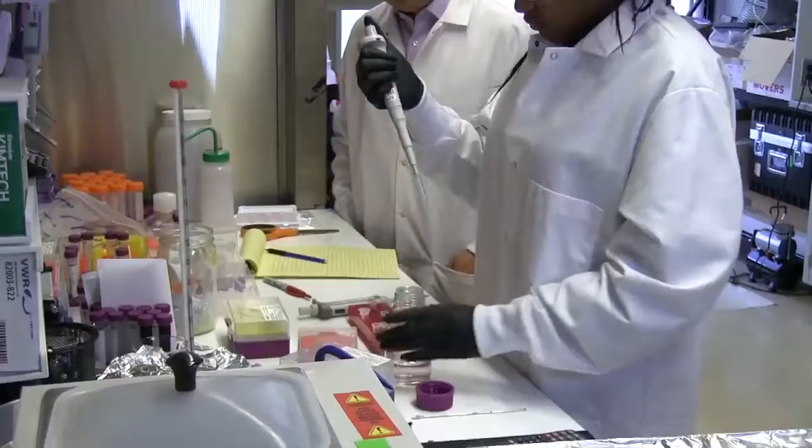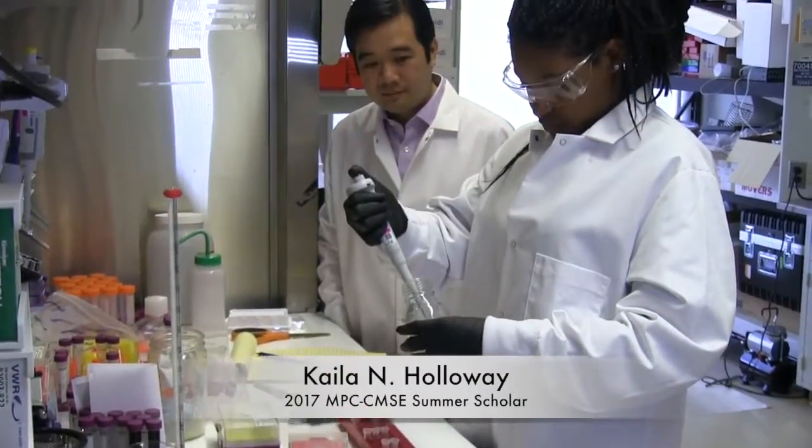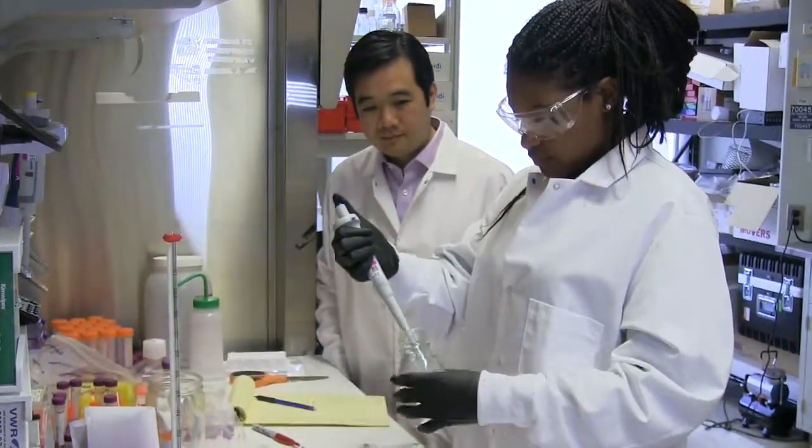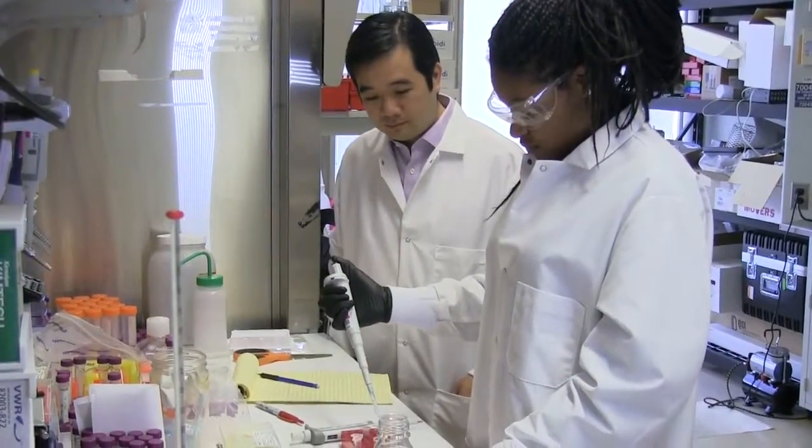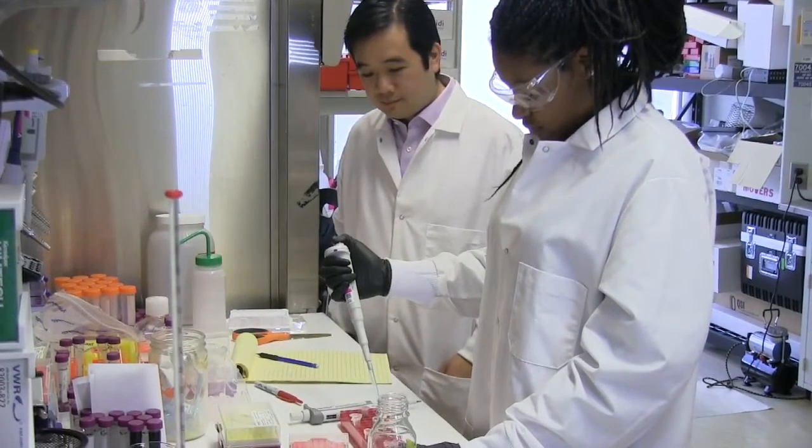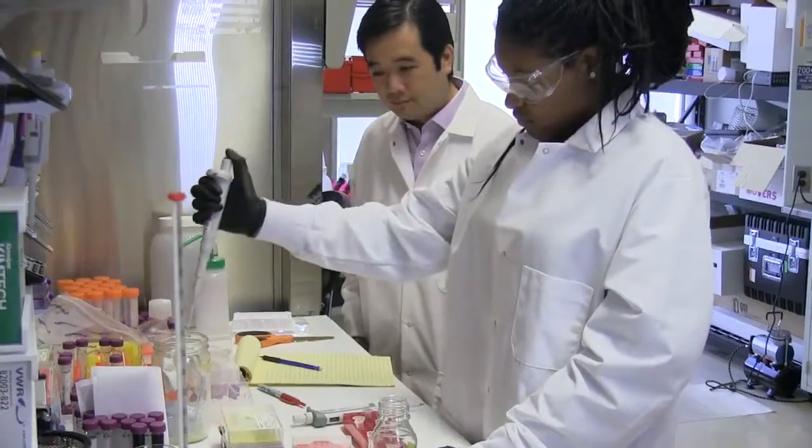I'm Kayla Holloway. I'm actually making nitric oxide and hydrogen peroxide sensors. So it's basically DNA wrapped single wall carbon nanotubes. So I'm going to be detecting hydrogen peroxide and nitric oxide in different cells. So the first two things I'm doing is actually synthesizing two different types of DNA.